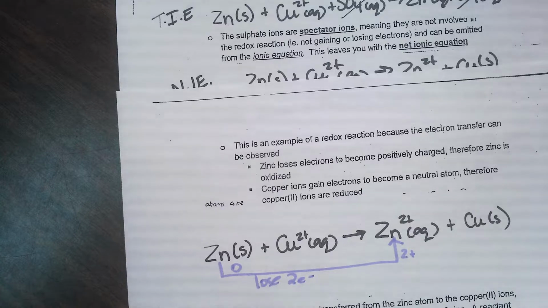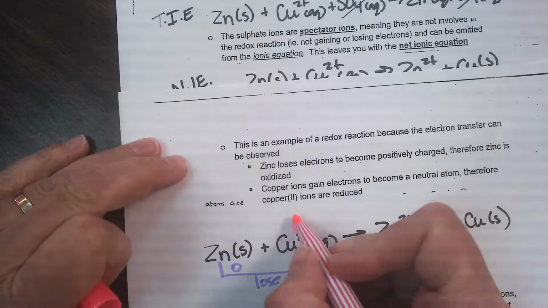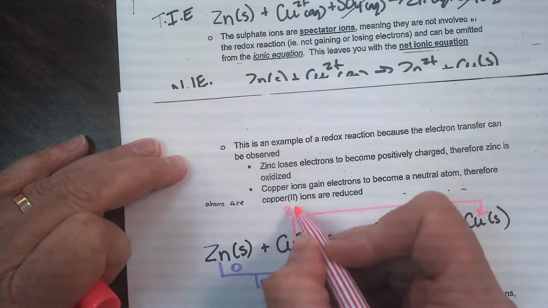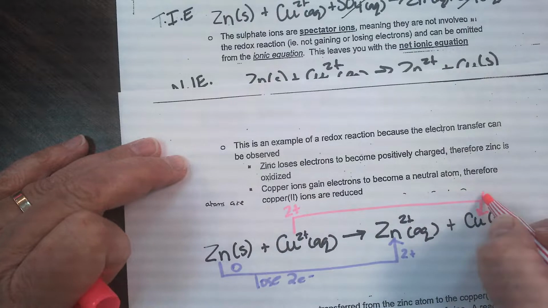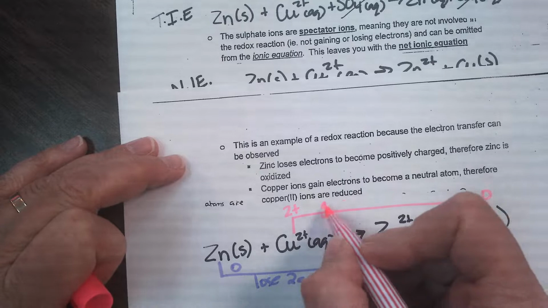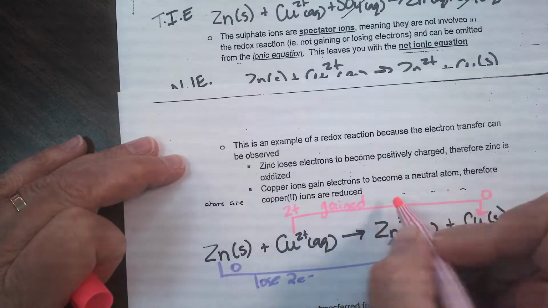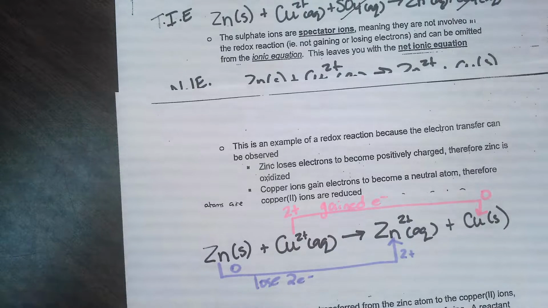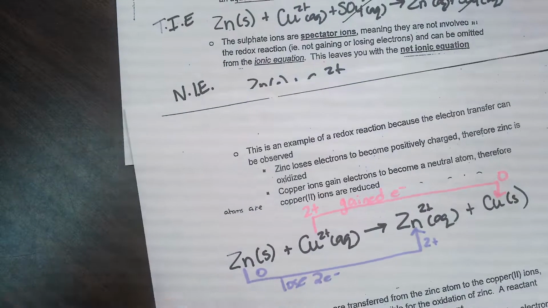When I look at copper, I go from 2 plus to 0. Well, then I must have gained some electrons. Okay? So this one here loses 2 electrons.